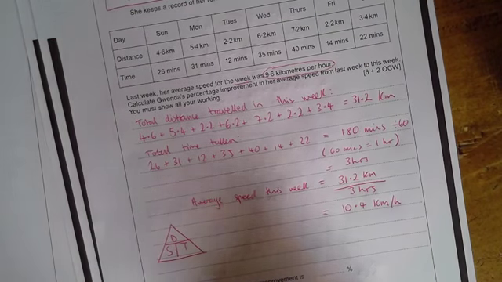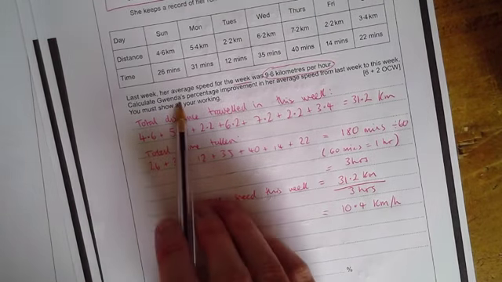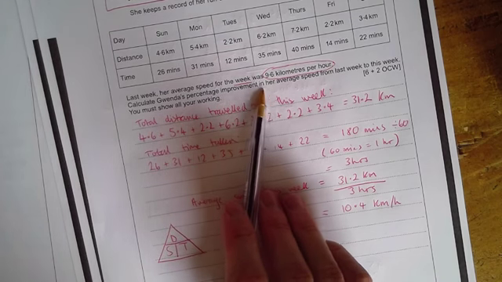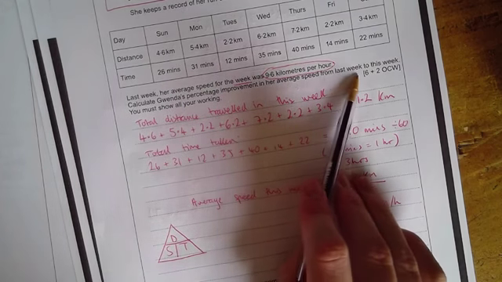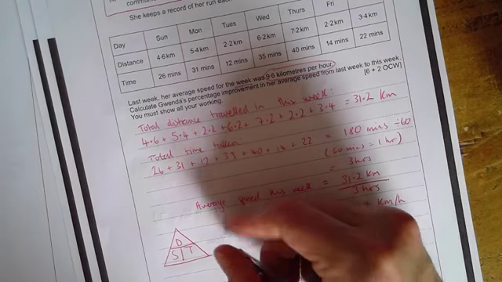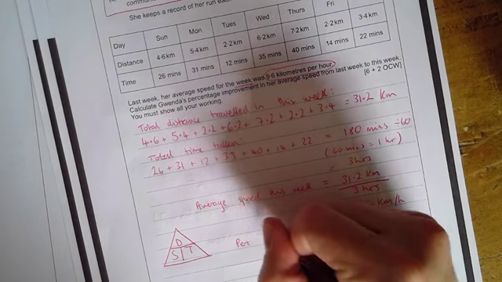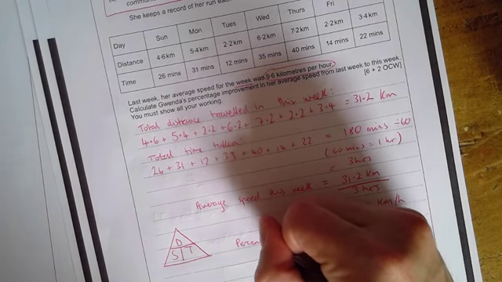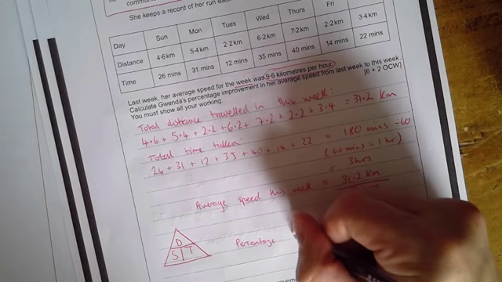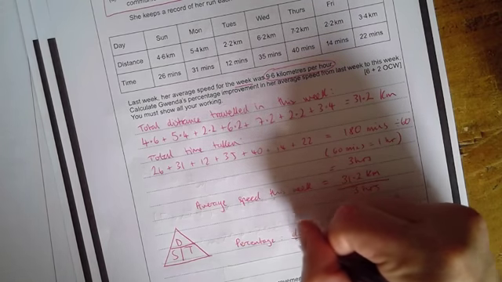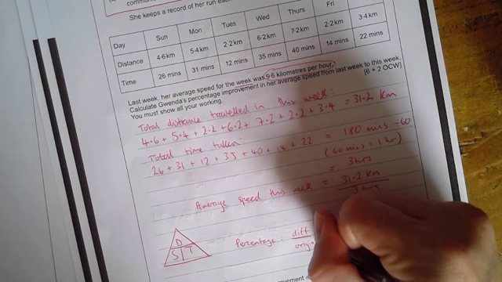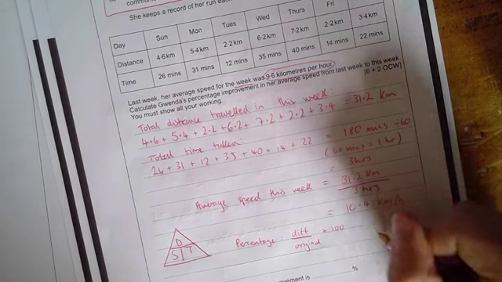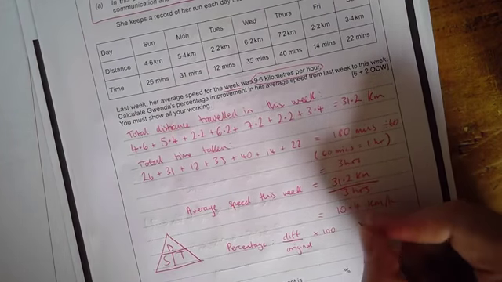Now, have I answered the question? It said to calculate her percentage improvement in her average speed from last week to this week. Now you need to know a formula for percentage change, okay? So percentage change is equal to the difference divided by the original and then times by 100, okay? So we need to go and work that out.